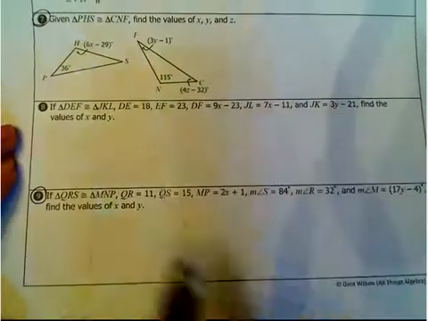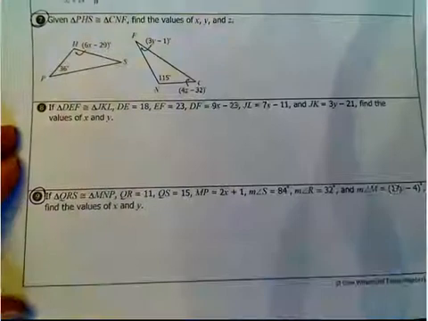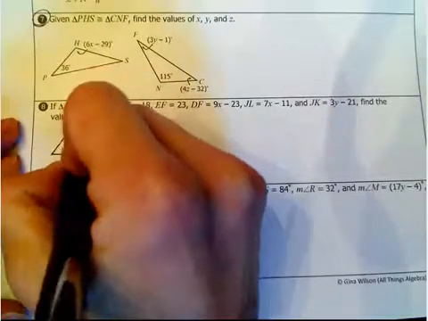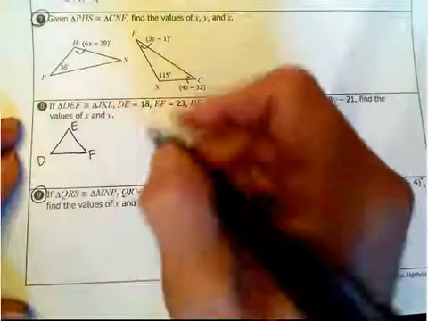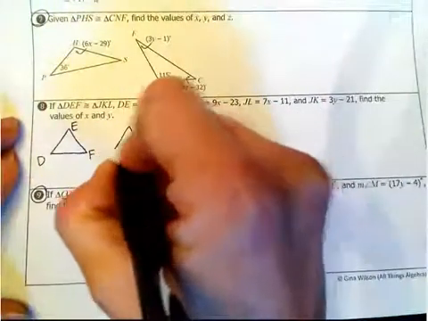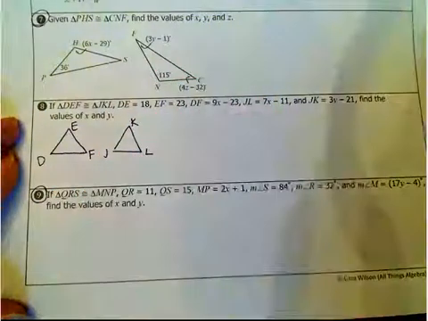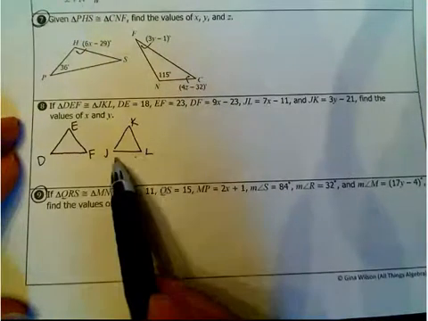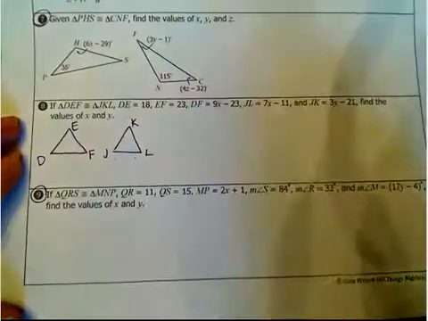So for number 8, I don't have a picture already given to me, but I have a lot of information here. So I'm going to go ahead and draw a picture. I'll draw my 2 triangles, and these obviously do not have to be to scale, but I'm going to make sure that I label them in the correct order. So triangle DEF is congruent to triangle JKL, and I like drawing them so that the corresponding parts are exactly corresponding, so that this one's not upside down or anything, just because that's easier for me to see.